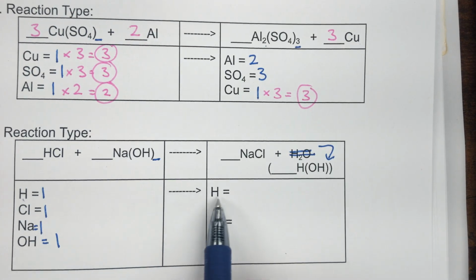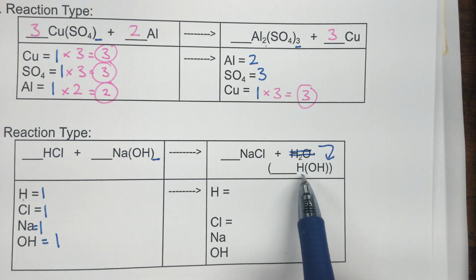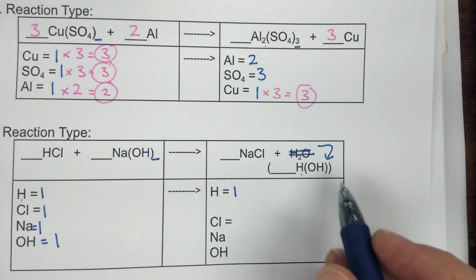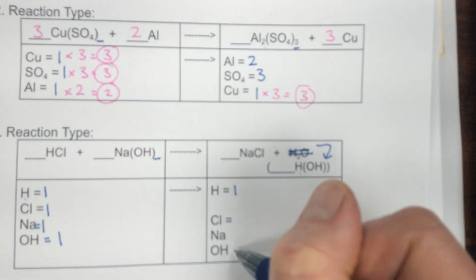On the other side, H now is right here. Has no subscript, it's a 1. OH is a 1.